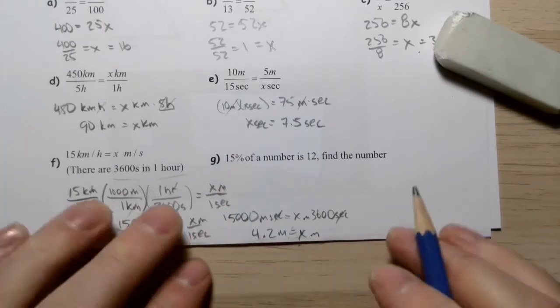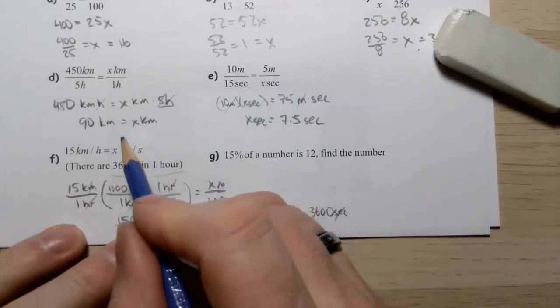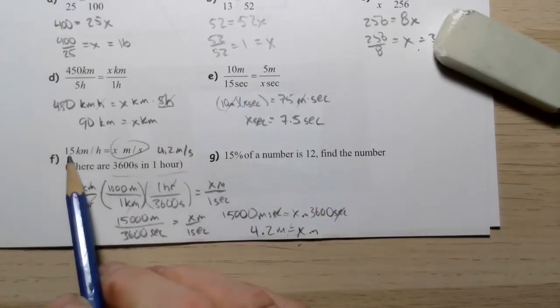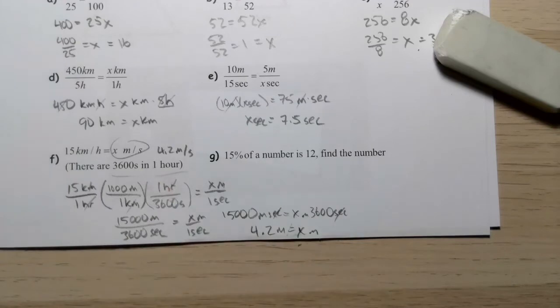However, I know that when I bring that back up to here, that means it's going to end up being 4.2 meters per second. So 15 kilometers per hour is the same as 4.2 meters per second.